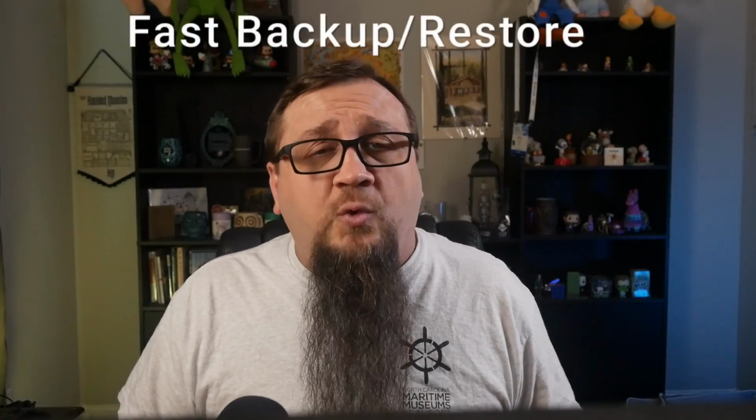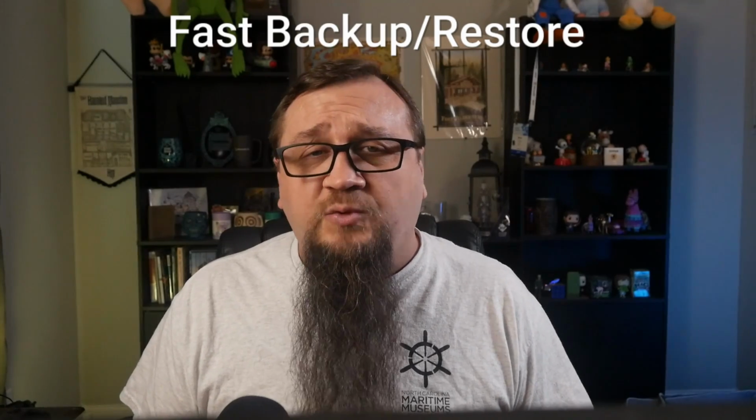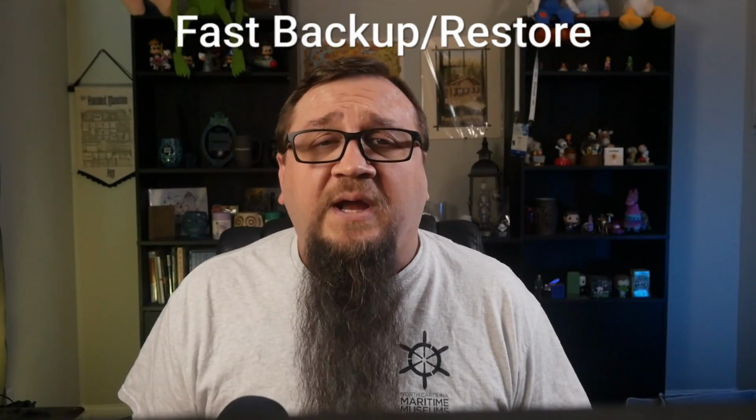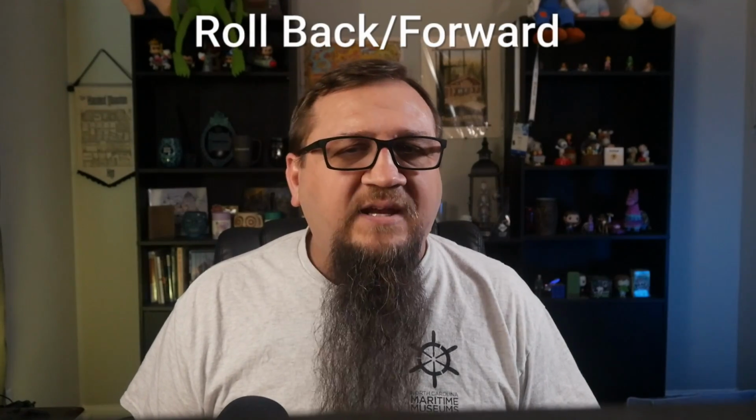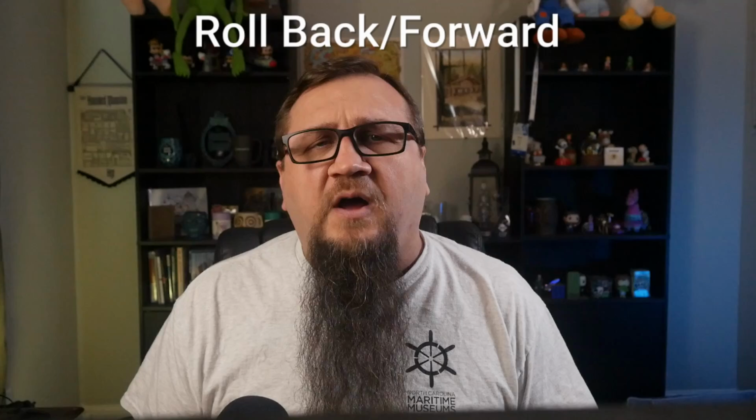So what are the benefits of using M365 Backup? Well, it offers pretty quick backups and restores. So there's one right there. I don't know the speed test compared to other third-party products, but it seems to be pretty fast. I think they say you could restore about 1,000 OneDrive accounts, SharePoint sites, or Exchange mailboxes in about 12 hours. So not too bad, really. It offers roll back and roll forward operations.